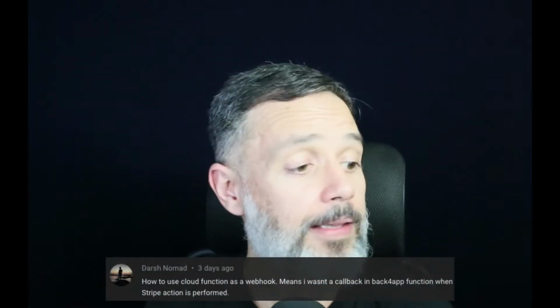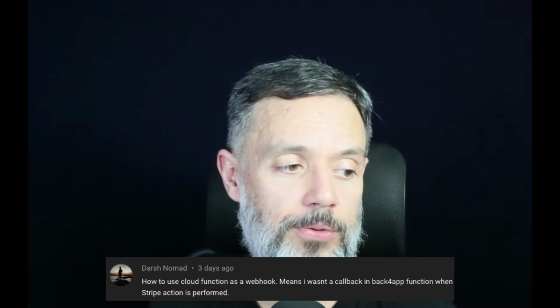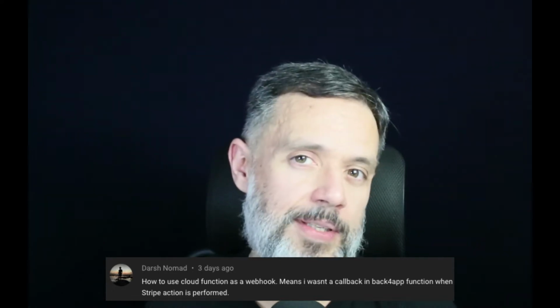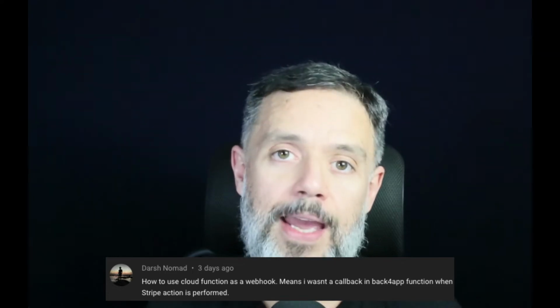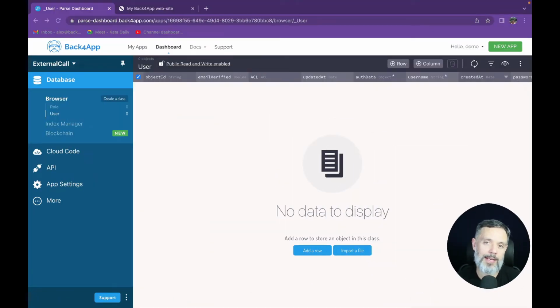Dash Nomad wants to use Cloud Code functions as webhooks so his Stripe functions can trigger Back4app code, and this is certainly achievable, but there are a few steps that you have to take first. The first one is to enable web hosting in Back4app so you can have a Back4app domain for your app.